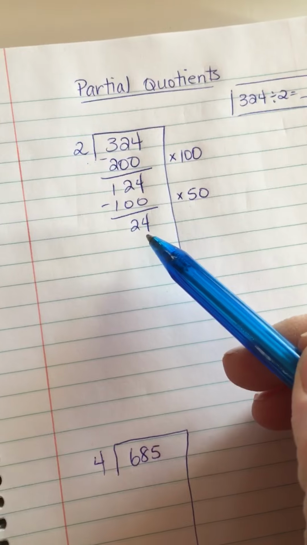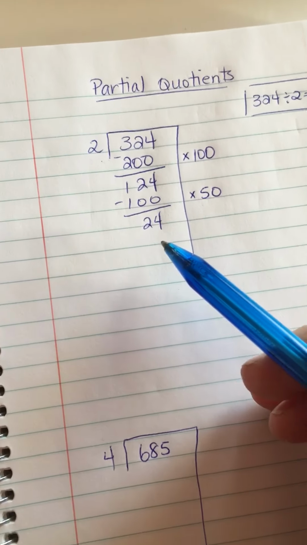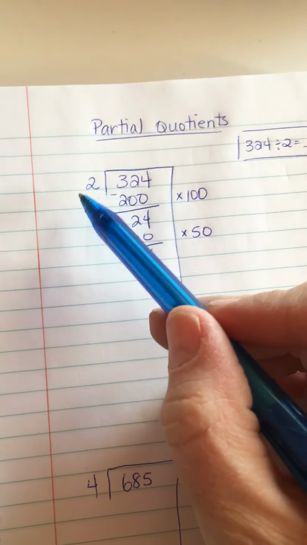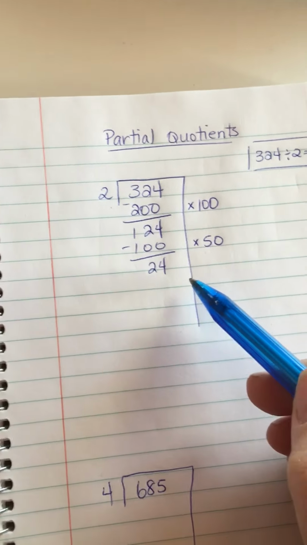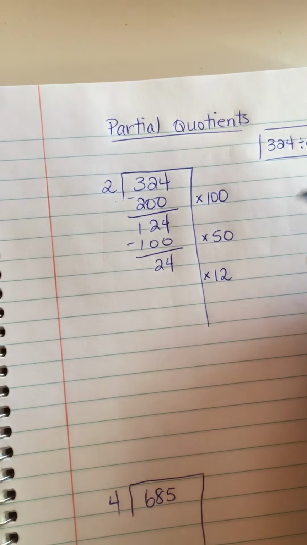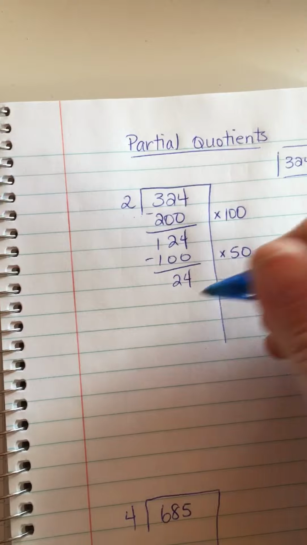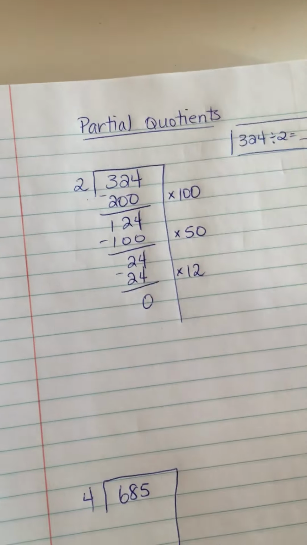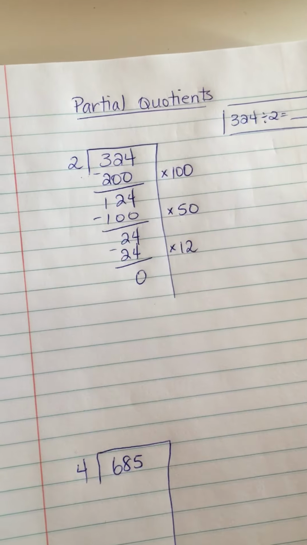Now here's a number that we can easily work with. Remember that we're trying to get down to 0 or as close to 0 as we can get. And now we need to subtract another multiple of 2. So why don't we try subtracting 12 groups of 2? 12 times 2 gives us 24. So we'll subtract that, and we are down to 0. So we know that we're finished our equation.